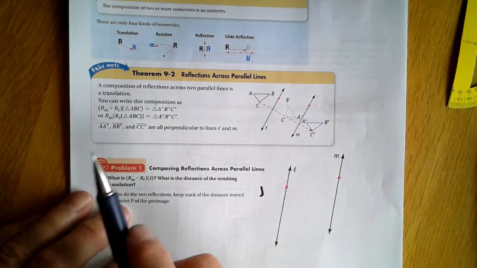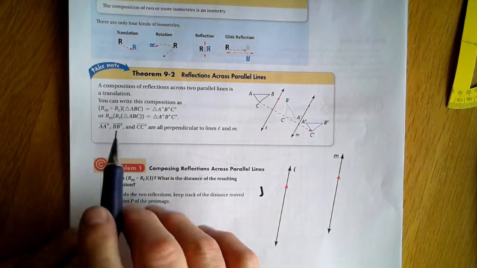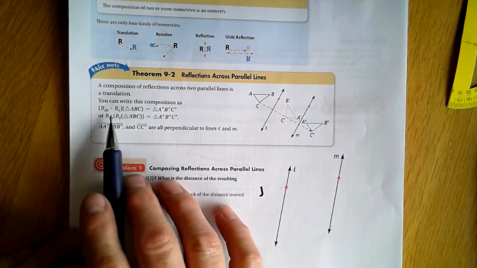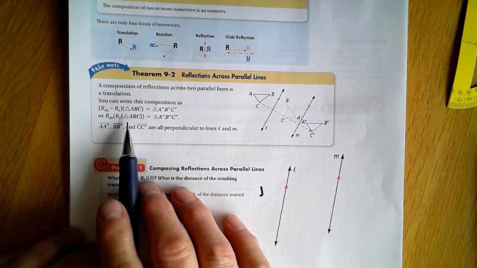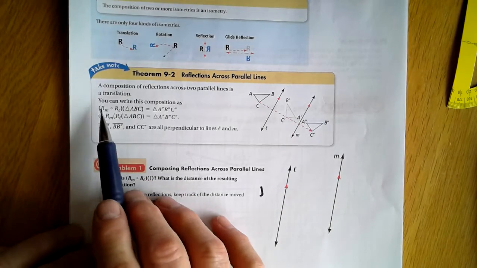This is the way to write it. I kind of stumbled on my words there for a minute. This is saying reflected over L, then reflected over M, triangle ABC.